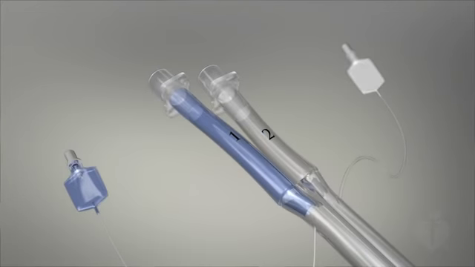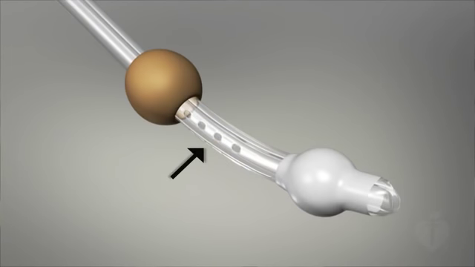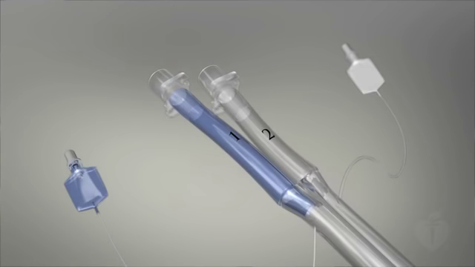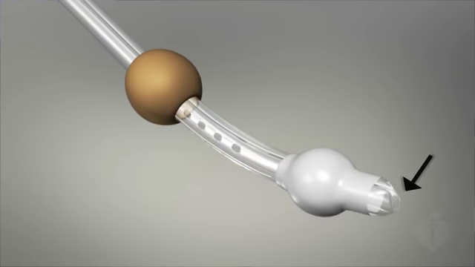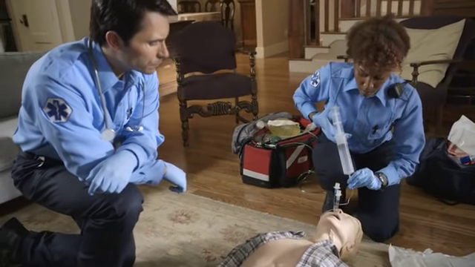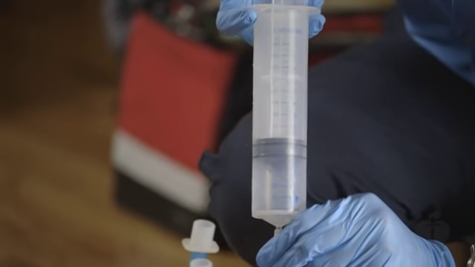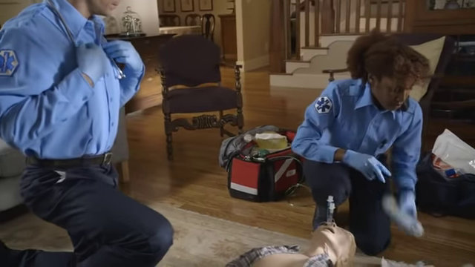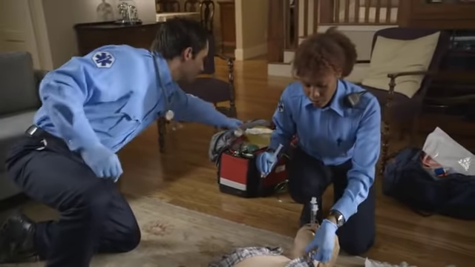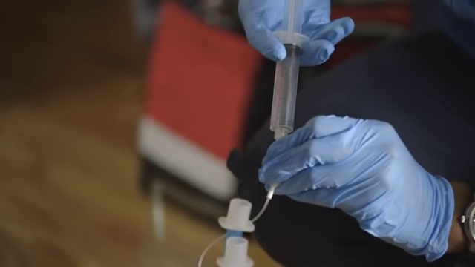The longer, blue tube, marked with a number 1, provides ventilation through 8 small side openings of the lumen in the pharyngeal section. The shorter, clear tube, marked with a number 2, provides ventilation directly through the lumen to the end of the tube. Once the tube is in place, use the large blue syringe to inflate the pharyngeal cuff through the port labeled number 1. Then use the smaller syringe to inflate the distal cuff through port number 2.